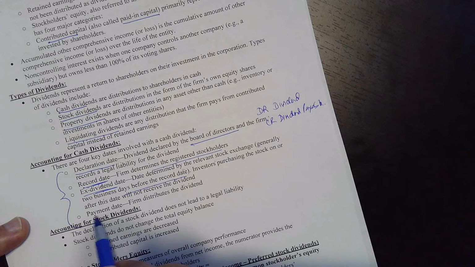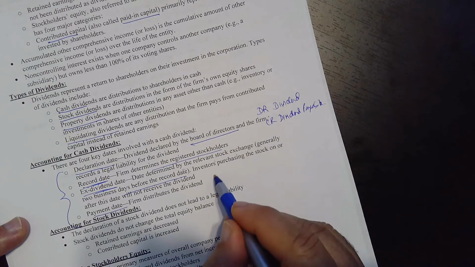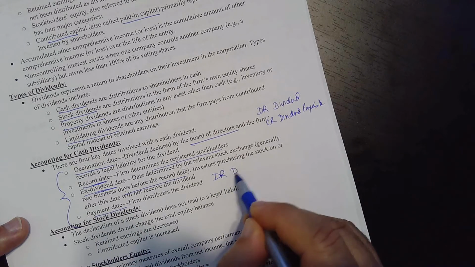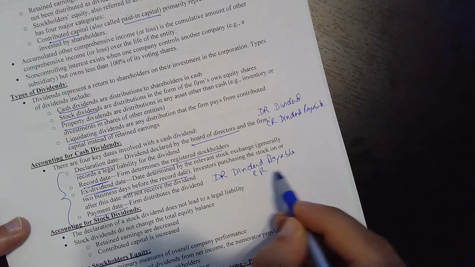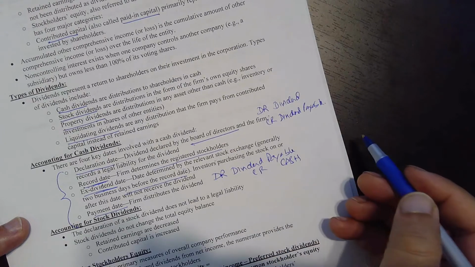And the payment date. On the payment date, you send a check, you debit the dividend payable, and you credit cash. The check goes out.